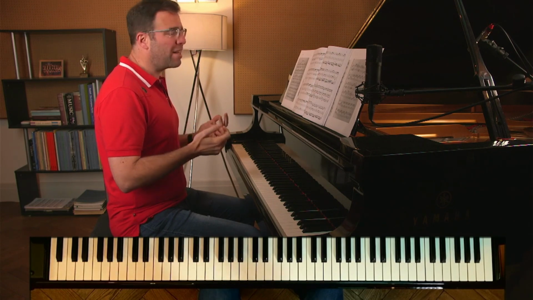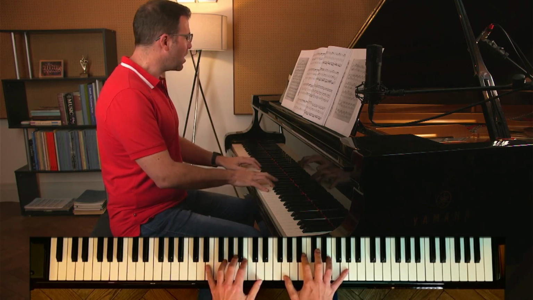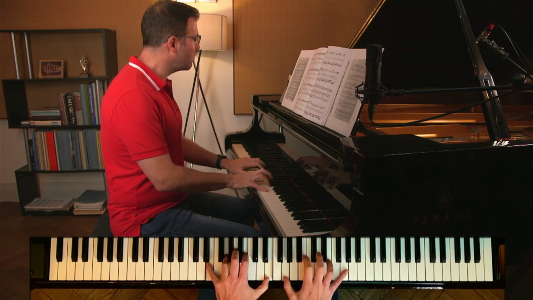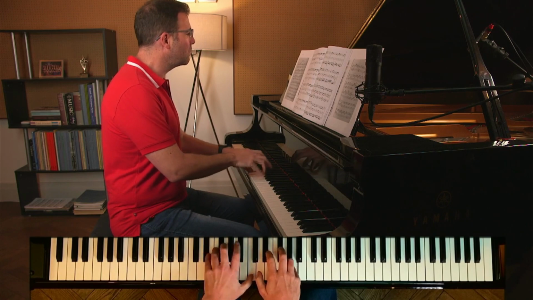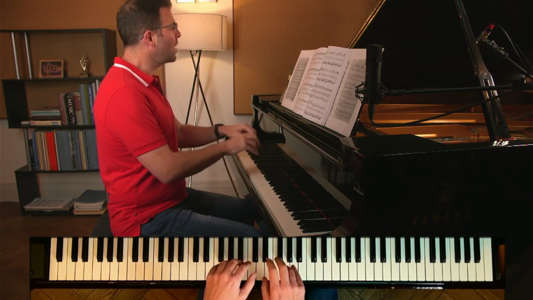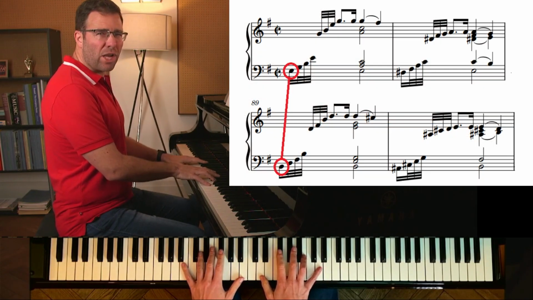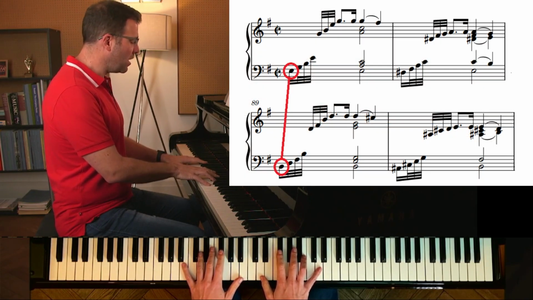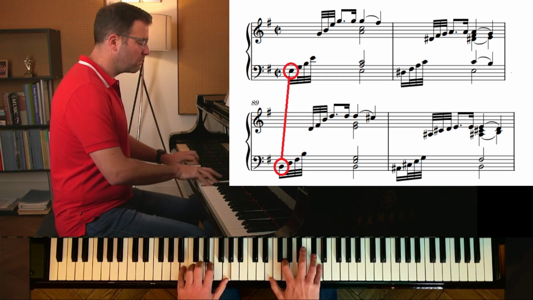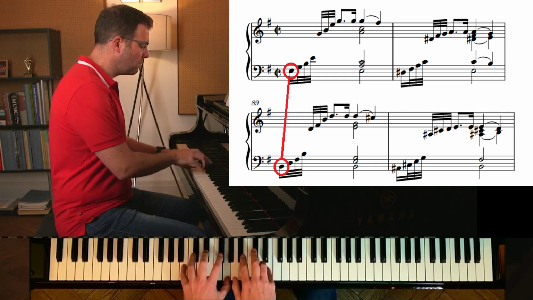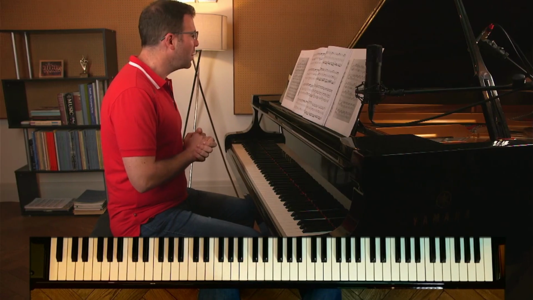So, for example, at a macro level, the piece is in ternary form, ABA. So it starts with this theme. And when it comes back, it's a fourth lower, or in the dominant. So that was E minor, and now it comes back in B minor. So just noticing something like that is quite useful.